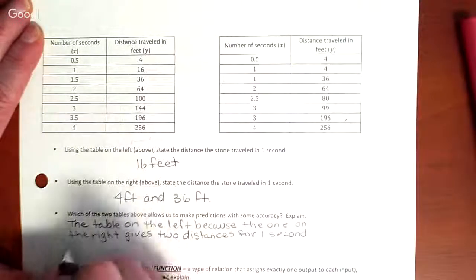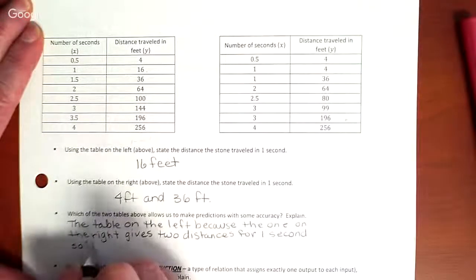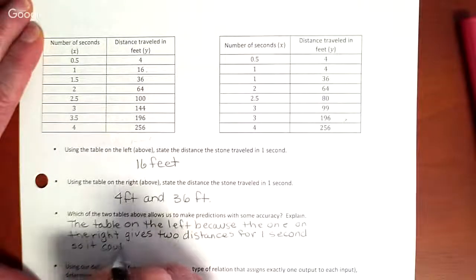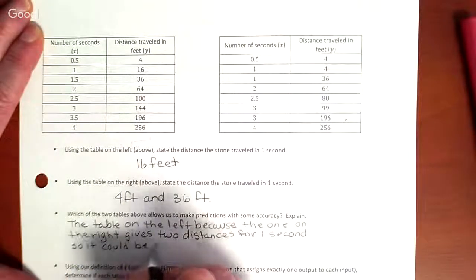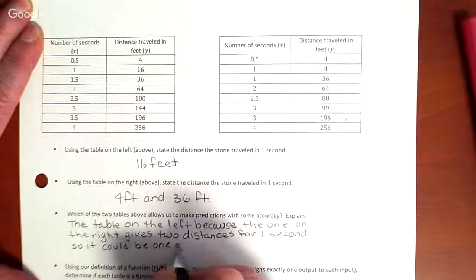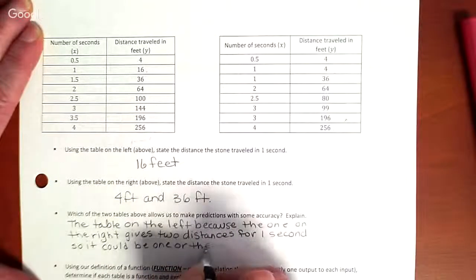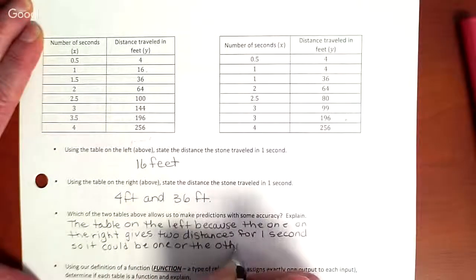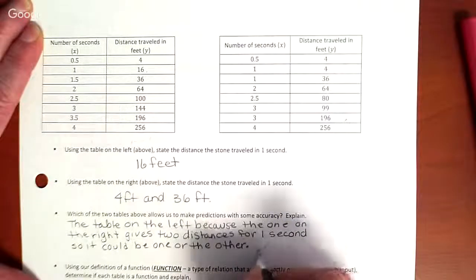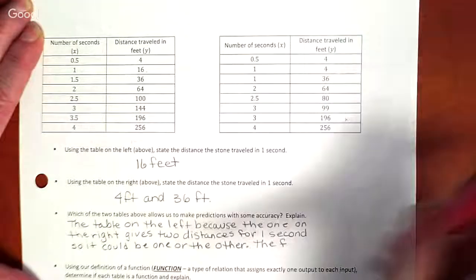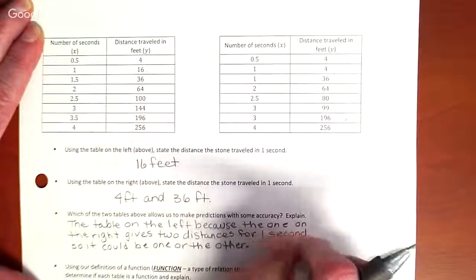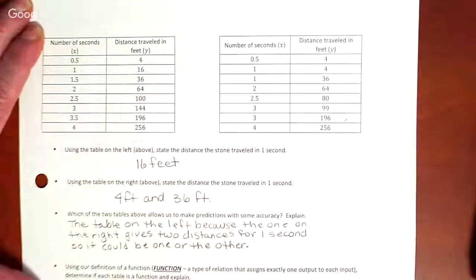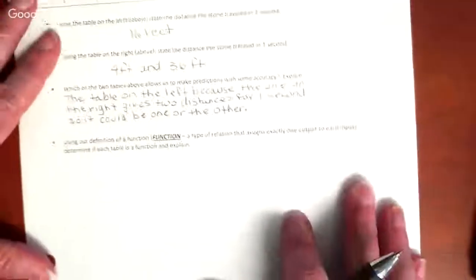So it could be one or the other. That's all that really needs to be stated. It could be one or the other.